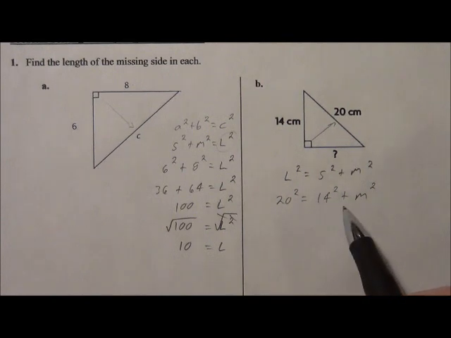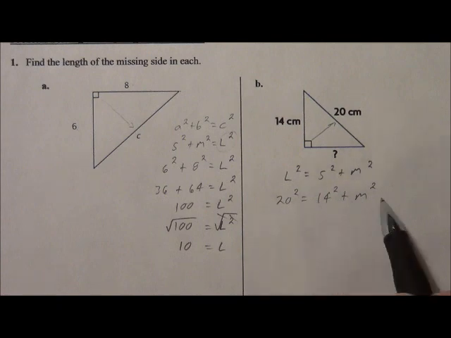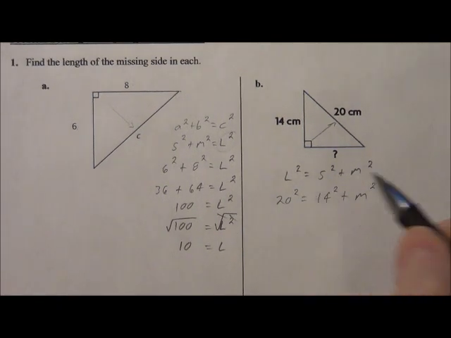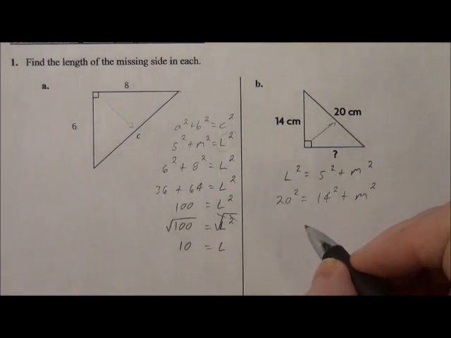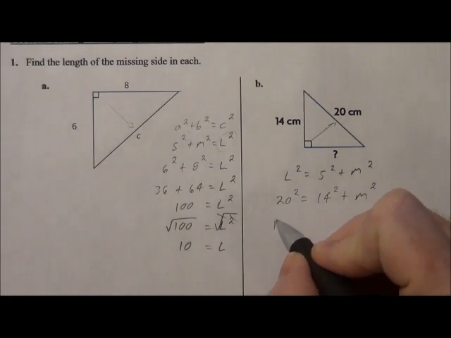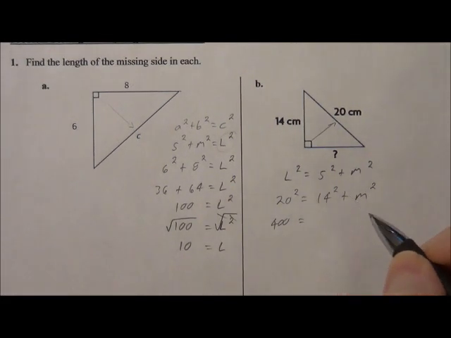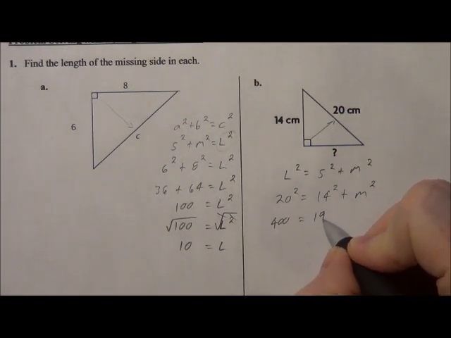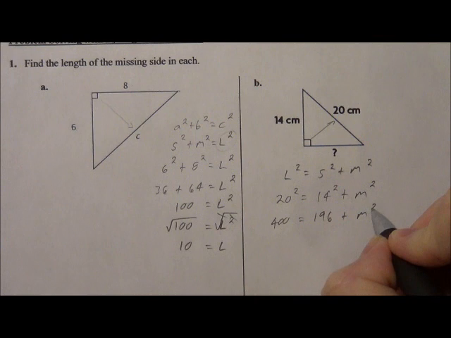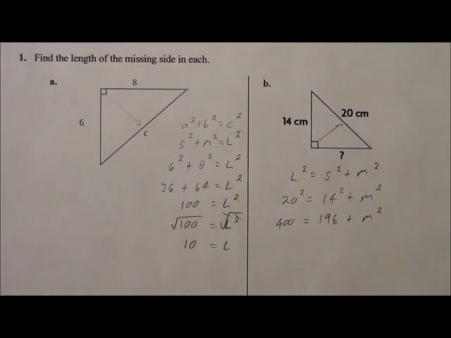Now, in order to isolate these, I'm going to subtract. Actually, you know what? Let's just do the squares right away. So 20 squared gives us 400. 14 squared. Where's my calculator? I think that's 196. I might need to do a quick check on that just to make sure that I'm not leading us astray. Okay, good. So 14 squared is 196.